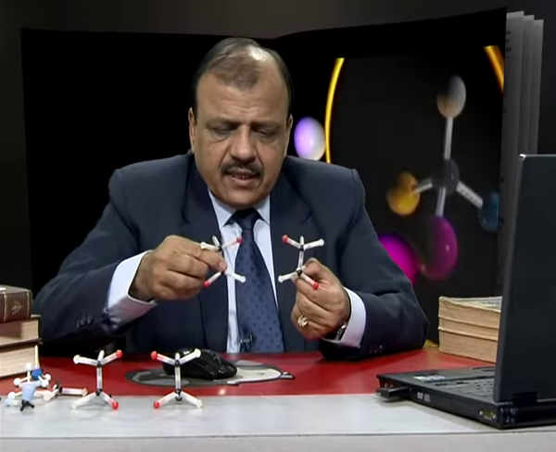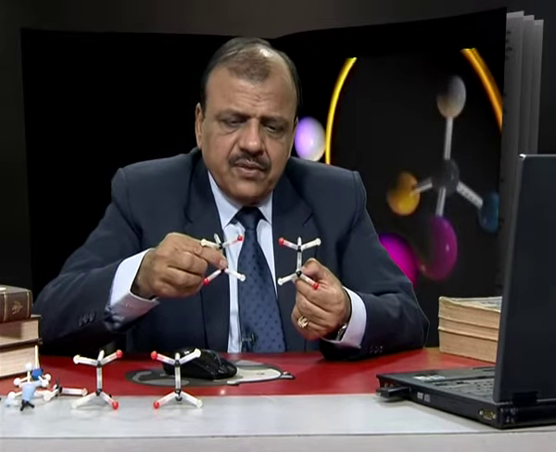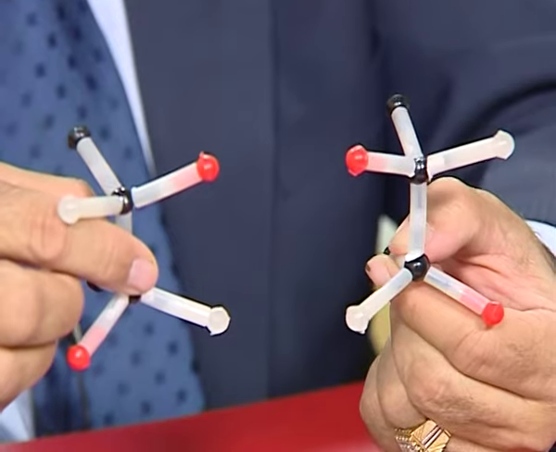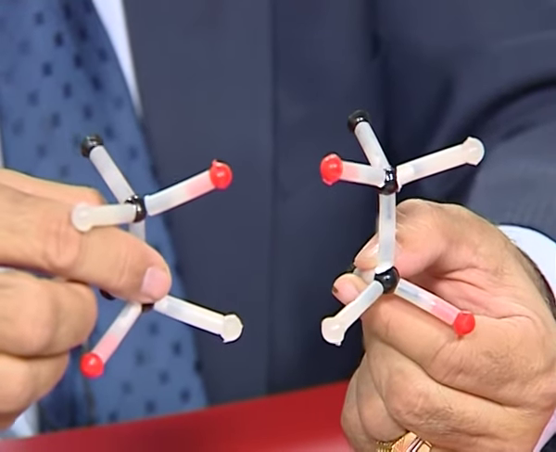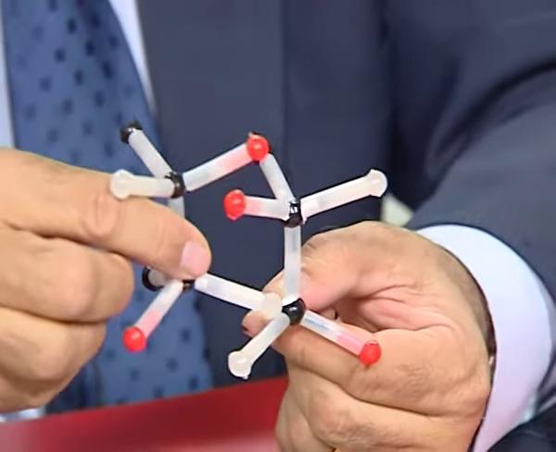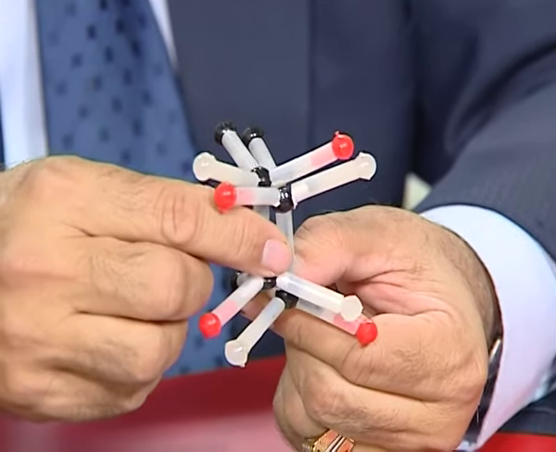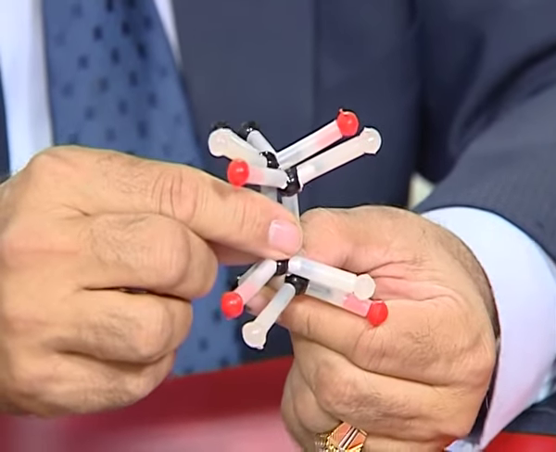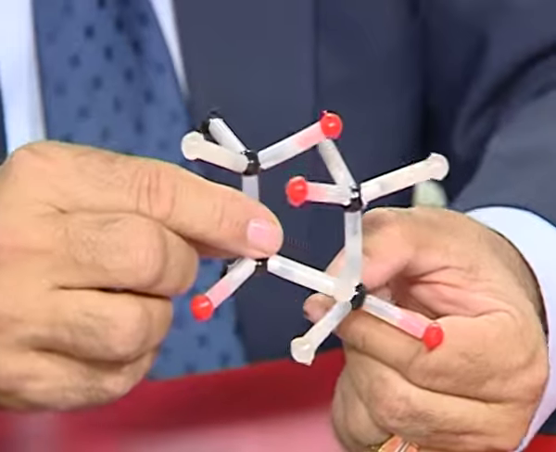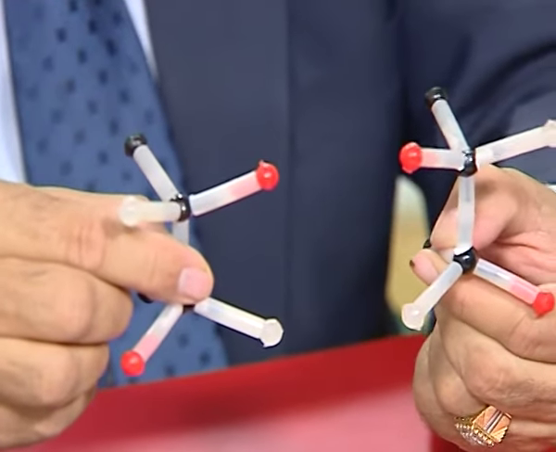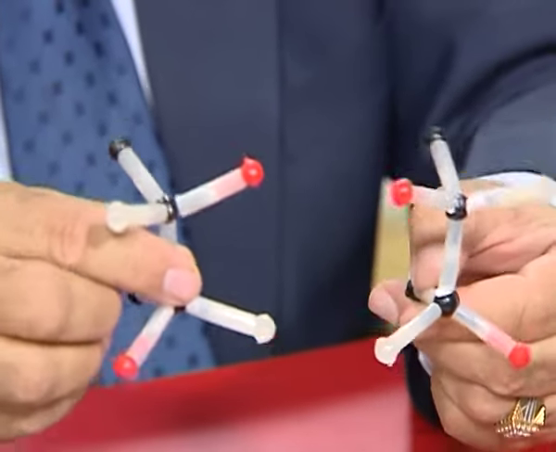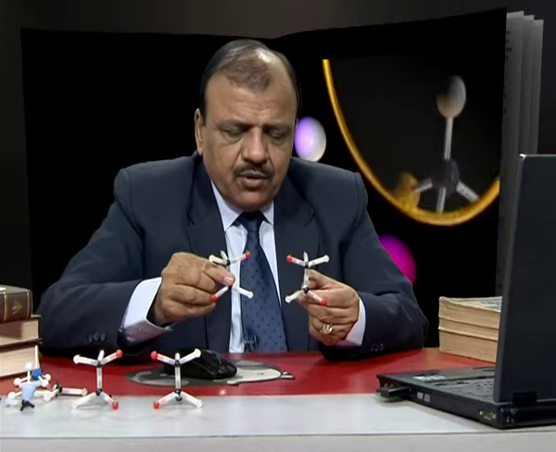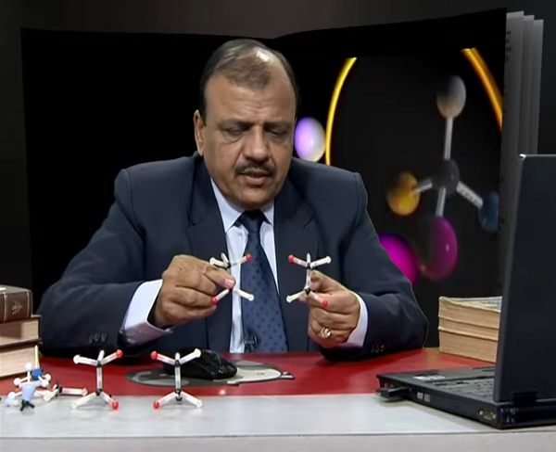Then there is another model which is its mirror image. Now, let us see whether they are superimposable or not. When I put this over it and try to superimpose, I find they are non-superimposable, although they are mirror images of each other. So it means these two molecules in my hand are enantiomers.